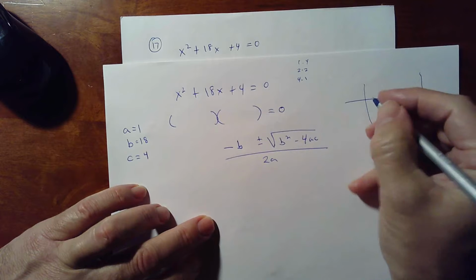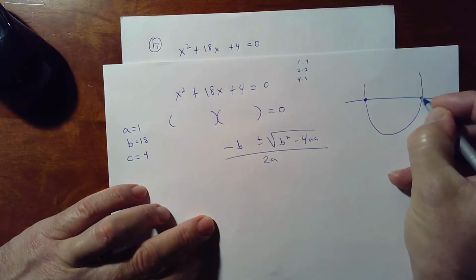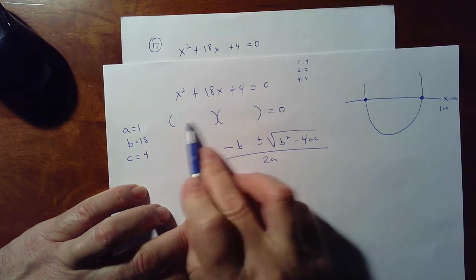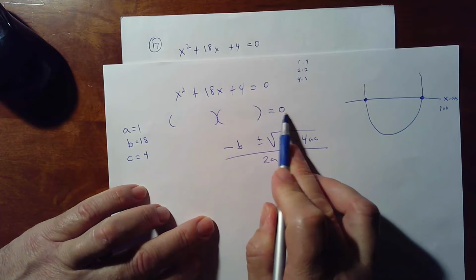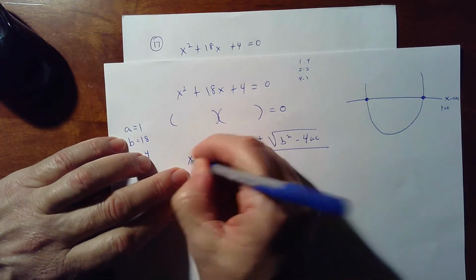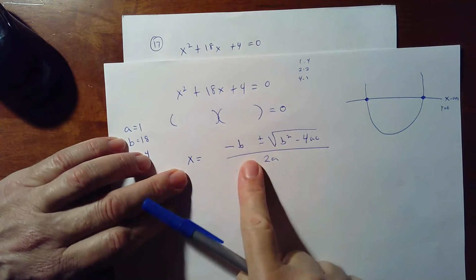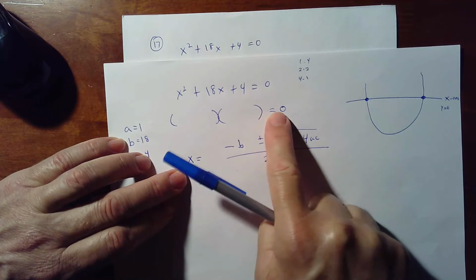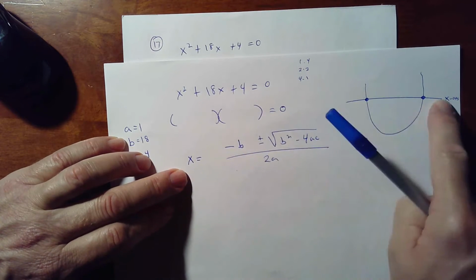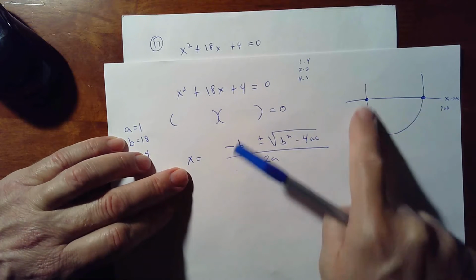We're trying to find these two, what are called roots, or the solutions, that you can plug in and get y equals 0. So when we solve this quadratic formula, we're getting x equals these two locations where y is equal to 0. That's why we set it equal to 0, because y is 0, and we're looking for those two roots of the equation.